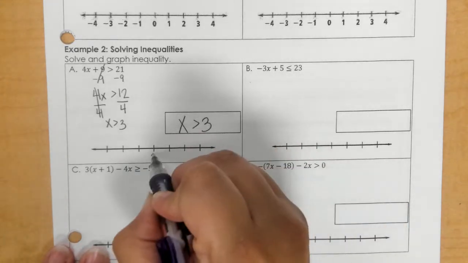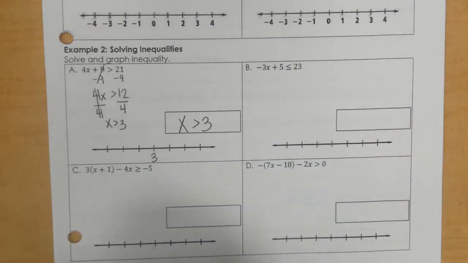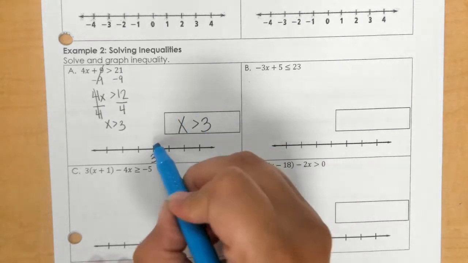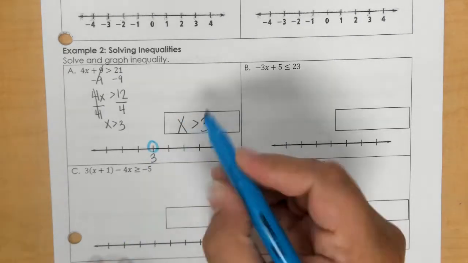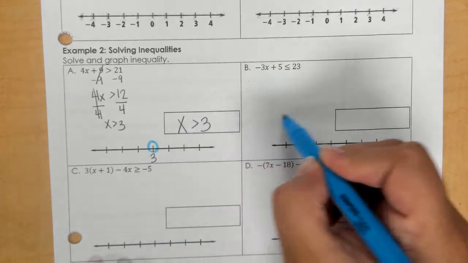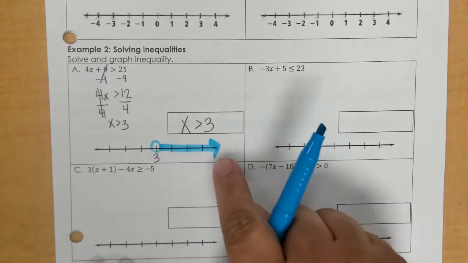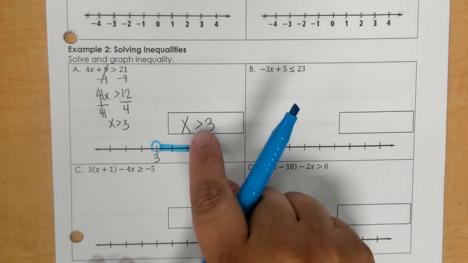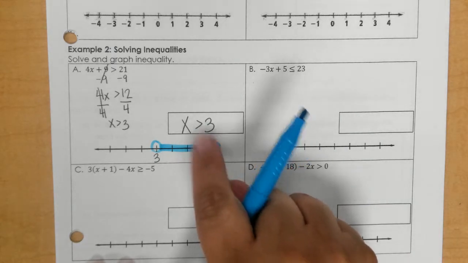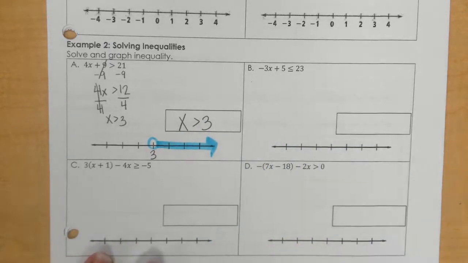Okay, so on the number line, we're going to place 3. We're going to make sure that we have an open circle. And then this is facing greater, so this direction. So we're going to also go that direction. And my arrow and my greater than symbol, they match. They're the same direction, going the same way.